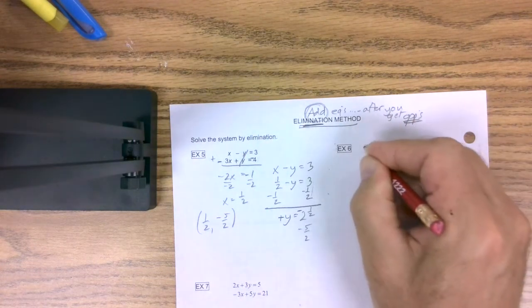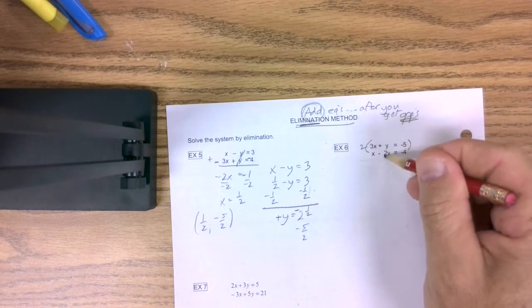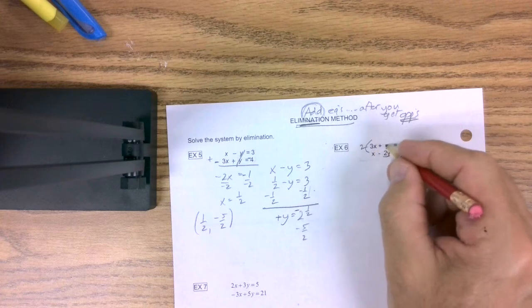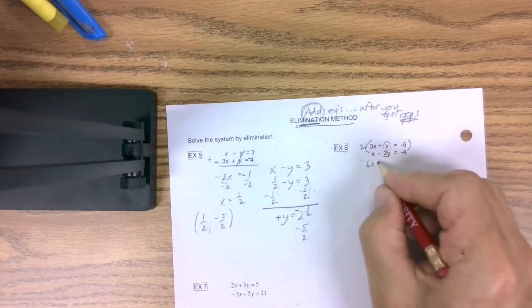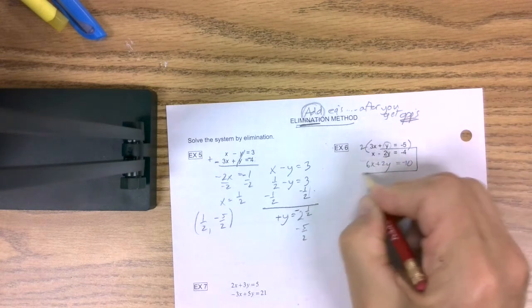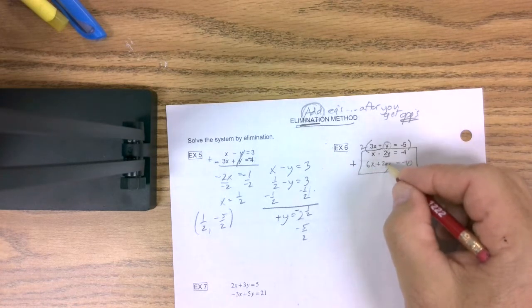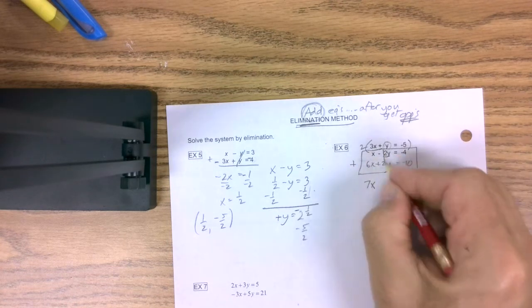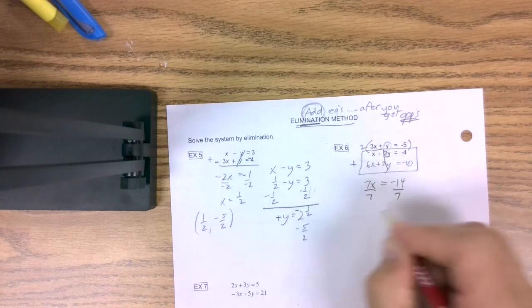So I'm going to multiply this one by 2. Did I trick you? I'm concentrating on getting the opposite of this negative 2y, and I see an opportunity by multiplying this by 2. So I'm going to get 6x plus 2y equals negative 10. And you see, I'm going to concentrate on these two, and I'm going to add them together because I have opposites. So I get 7x equals negative 14. You got to love these user-friendly math problems.